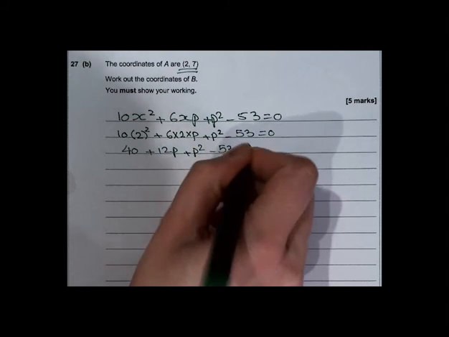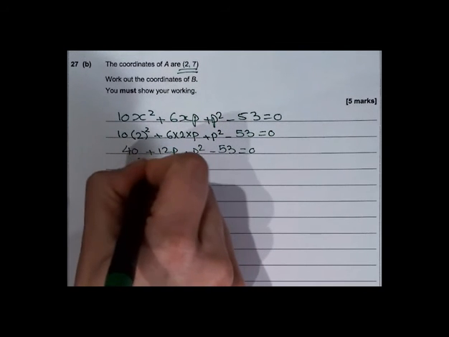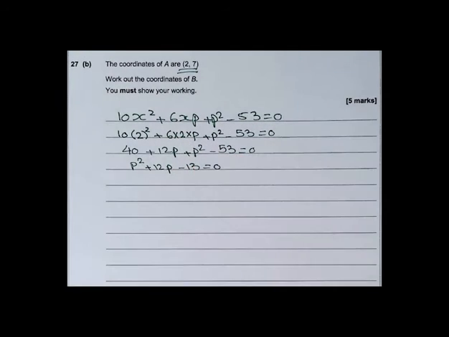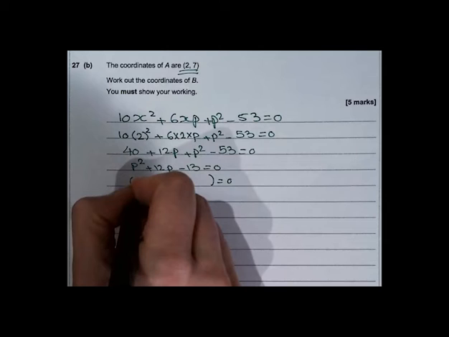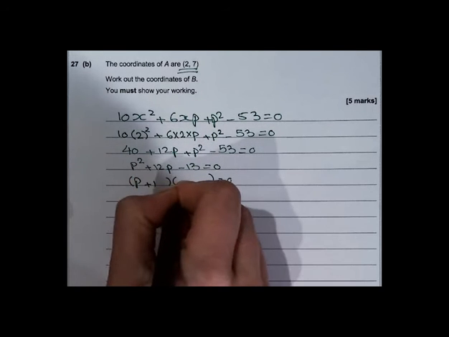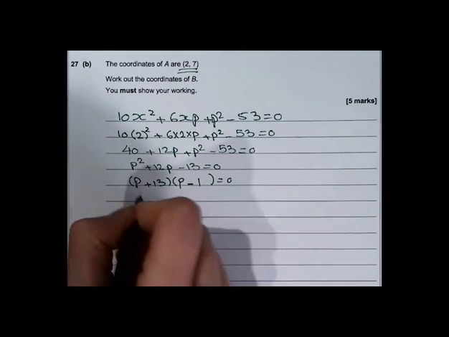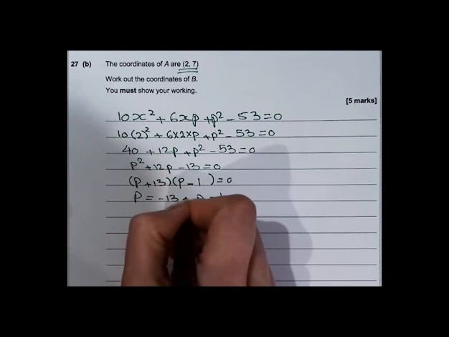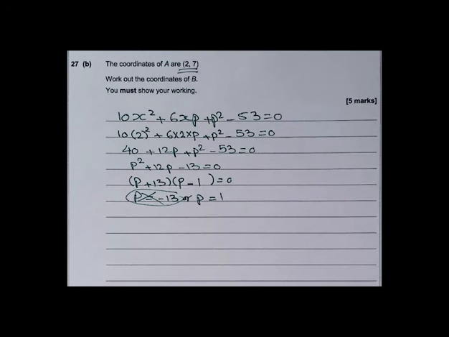I will rearrange the equation starting with the p squared. So p squared plus 12p, 40 and negative 53 is negative 13, equals 0. So now we're going to factorize: p plus 13 and p minus 1, which means p either equals negative 13 or p equals 1. I will not take the negative 13 because in the question they said that p is a positive number.